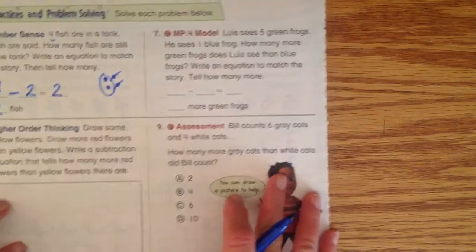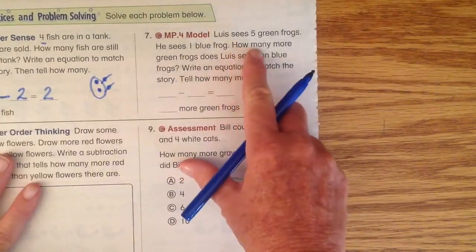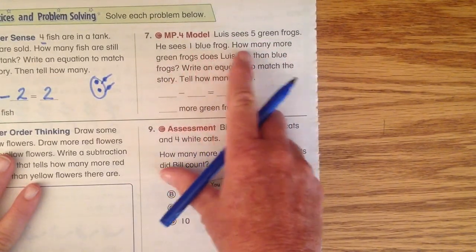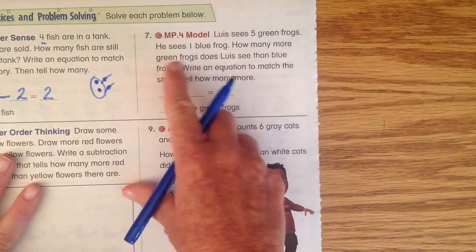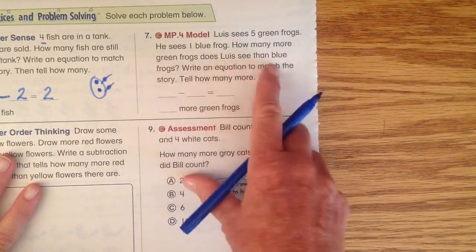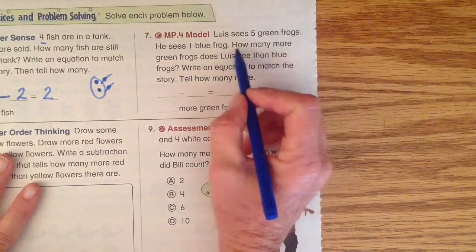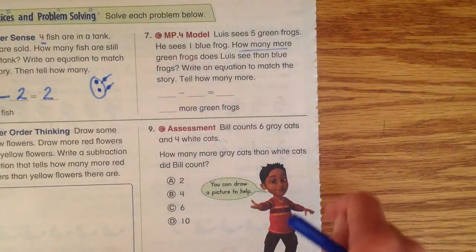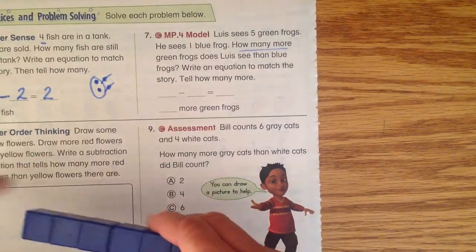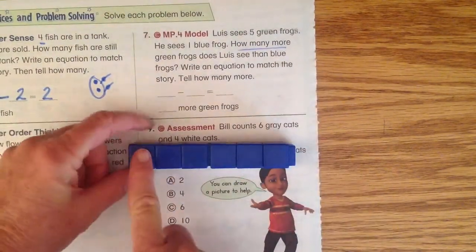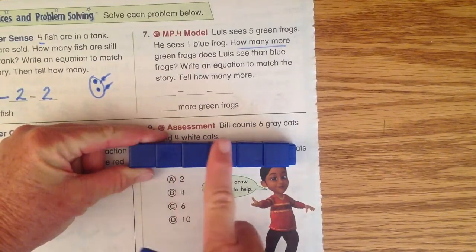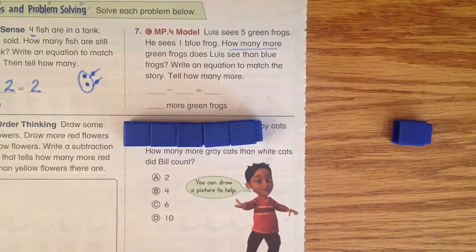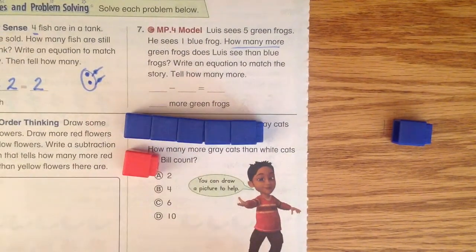Number 7 is a little bit different. It says, Luis sees 5 green frogs. He sees 1 blue frog. How many more green frogs does Luis see than blue frogs? So when we see how many more, we know we're going to line them up to see how many extras there are. So Luis sees 5 green frogs, and I'm going to use blue cubes here. 1, 2, 3, 4, 5 green frogs. He sees 1 blue frog.